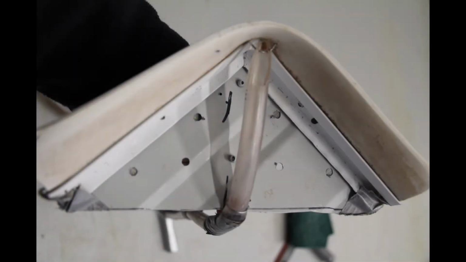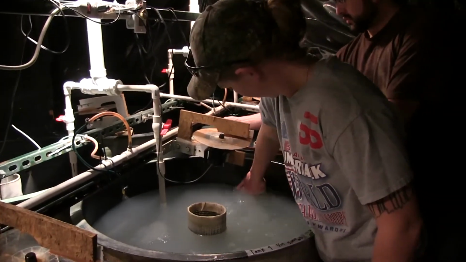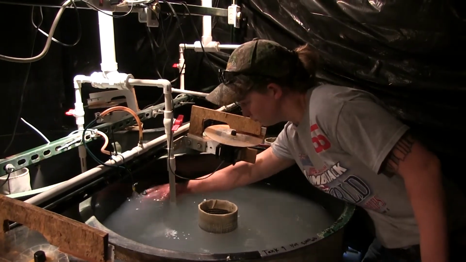Looking at the underside of the siphoning tool, you can see the airline tubing is cut at an angle and adhered in place to stay in the corner. To begin tank cleaning, start with scrubbing around the tank at the water line with the scrub pad to remove buildup.